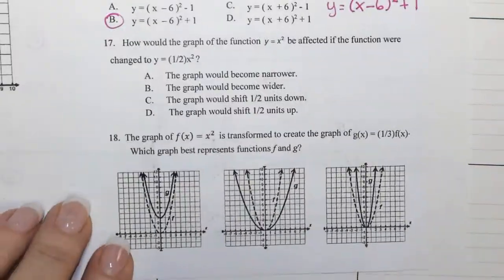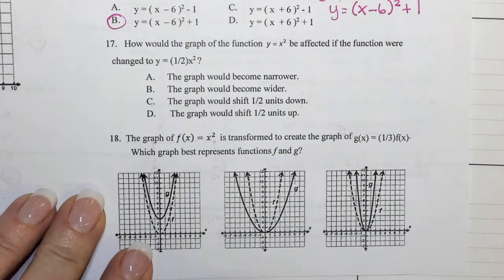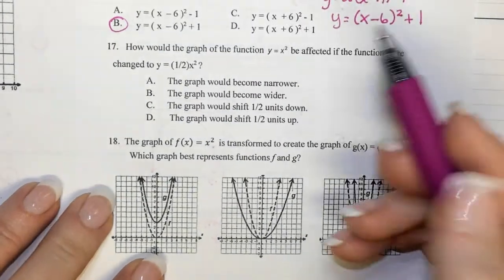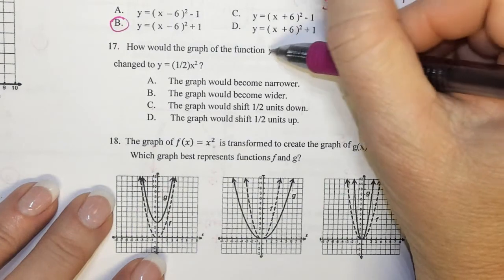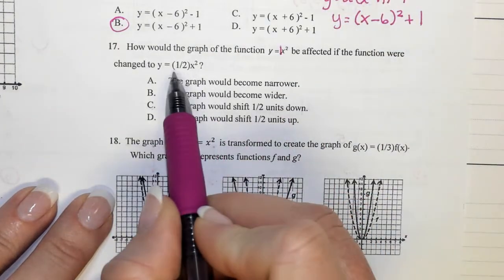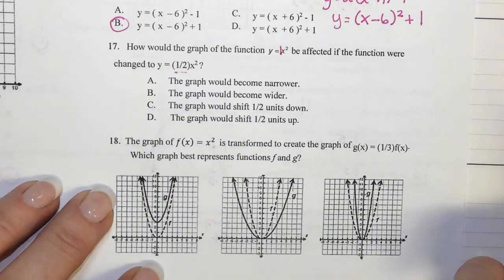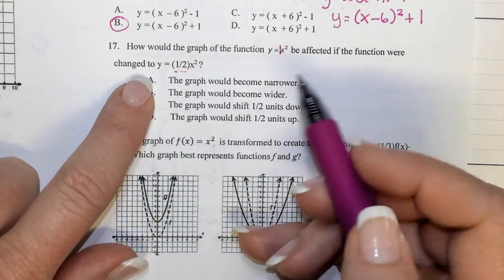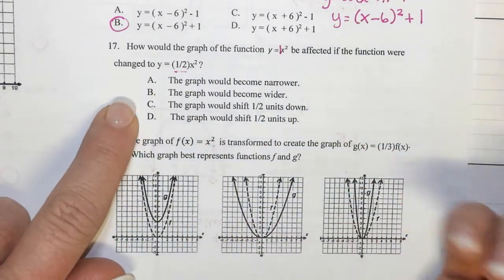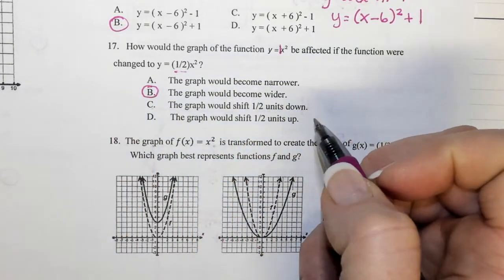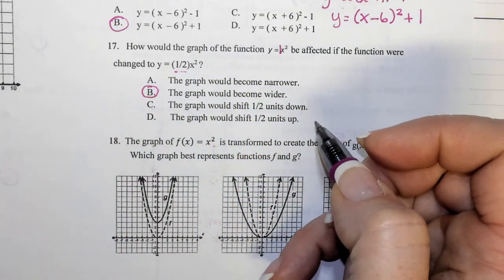All right, number 17. How would the graph of the function y equals x squared be affected if the function were changed to y equals 1/2 x squared? So I know that the a value in the y equals x squared, my quadratic parent function, is 1. So when I compare it to my new a value for my new function, I know it's getting smaller. And this one is in between 0 and 1. So that means my graph would be a vertical compression. So therefore, the graph would get wider.